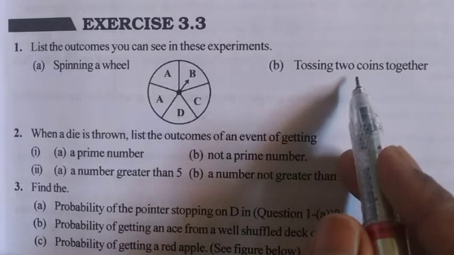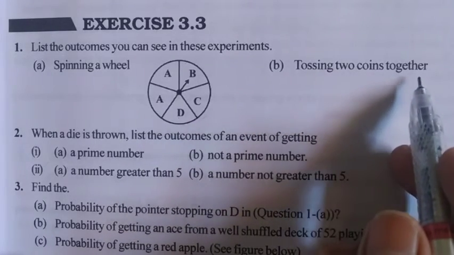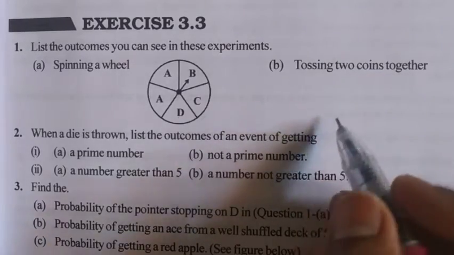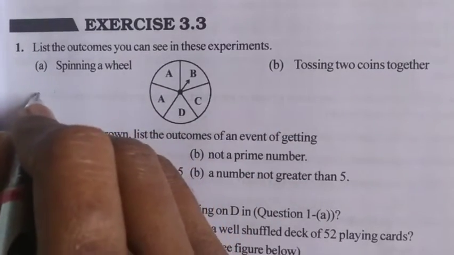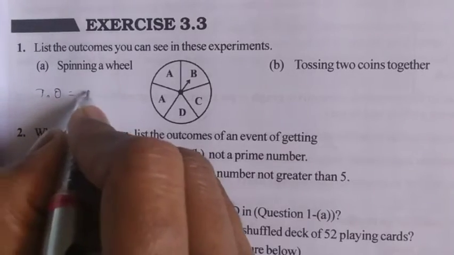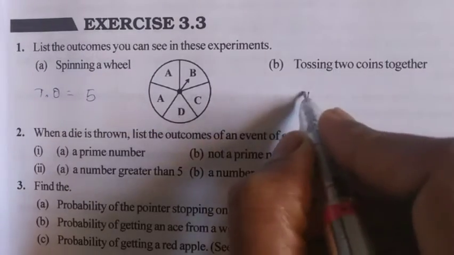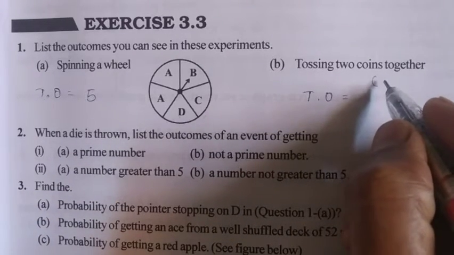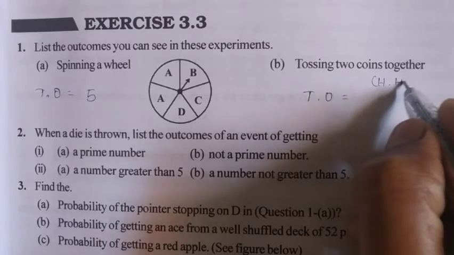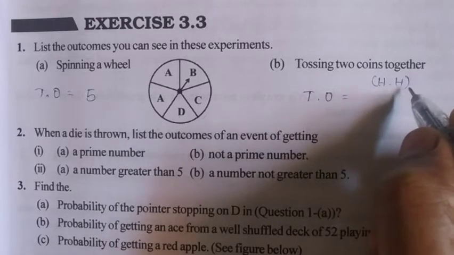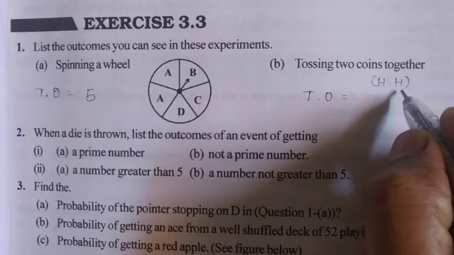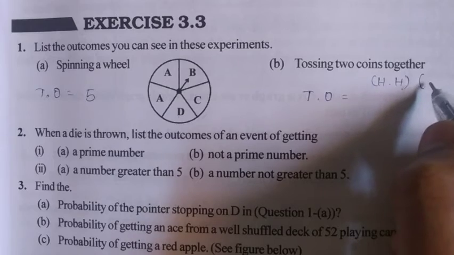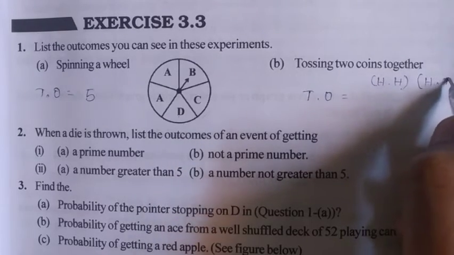When tossing 2 coins together, see children, 2 coins are tossed at a time. We get head and head: the first coin gives head, the second coin also gives head. The first coin shows head, the second coin shows tail.